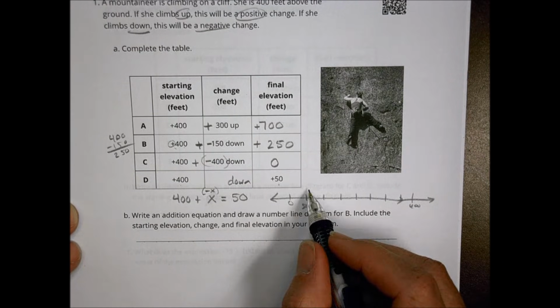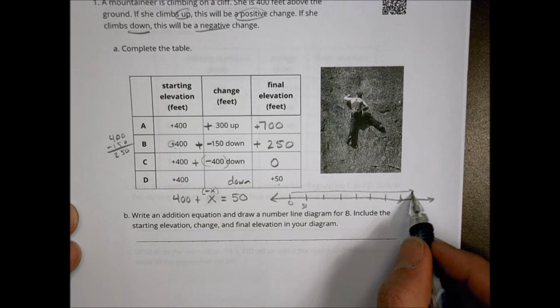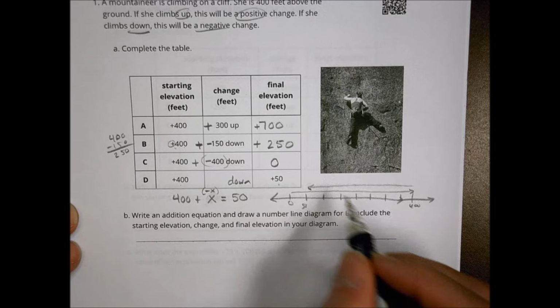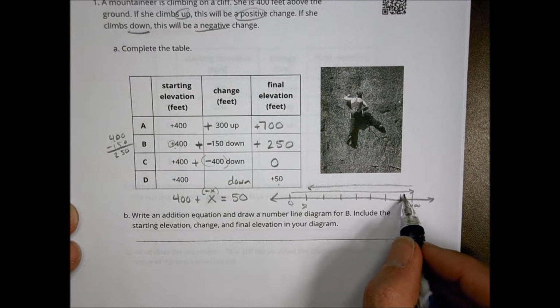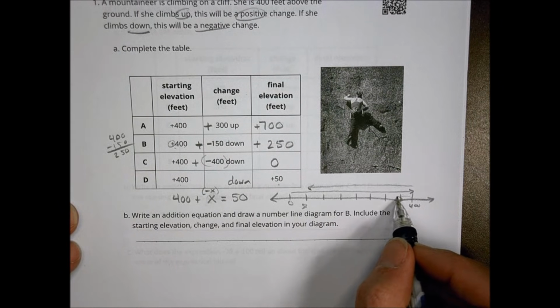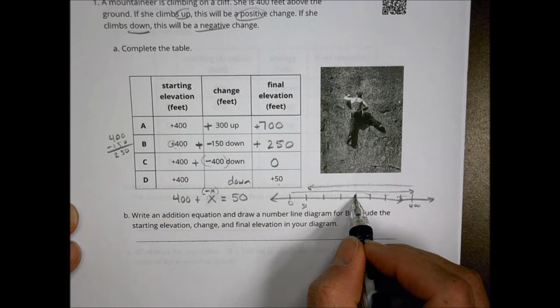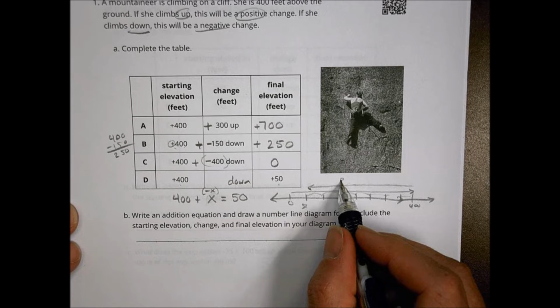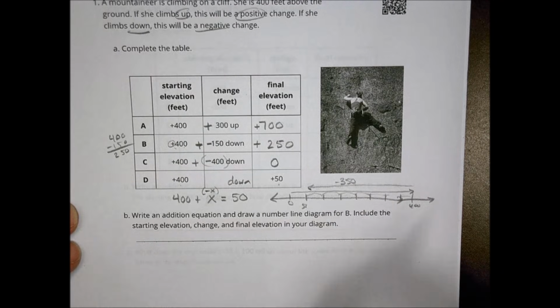So what's the difference if I went up 400 and then I went down and ended up here at 50? How far am I going down? I'm going down 50, 100, 150, 200, 250, 300, 350. So I'm going down 350 using a number line.